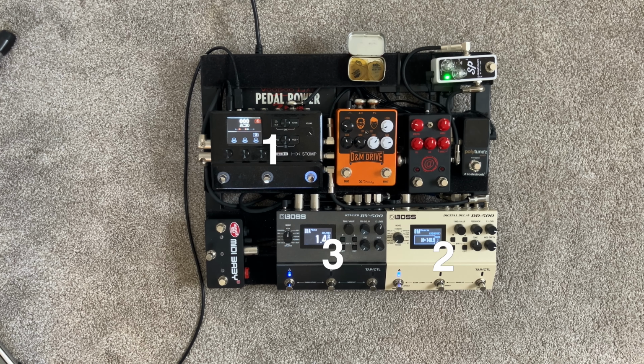For example, on my pedalboard, my HX Stomp is MIDI channel 1, my DD500 delay is channel 2, and my RV500 reverb is channel 3. This means that when I send a MIDI command to channel 2, only my delay pedal hears it. My reverb and my HX Stomp don't have anything to do on channel 2, and so they ignore it entirely.